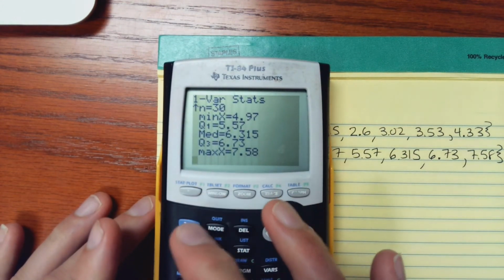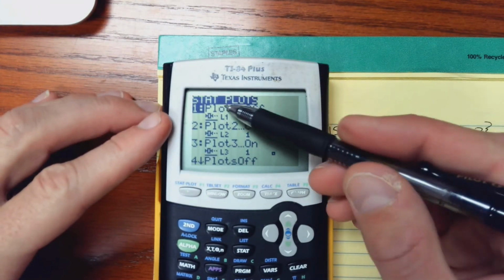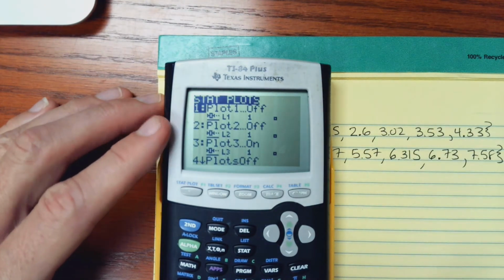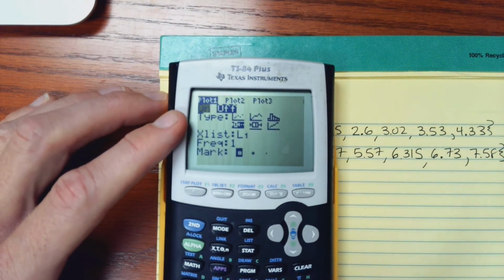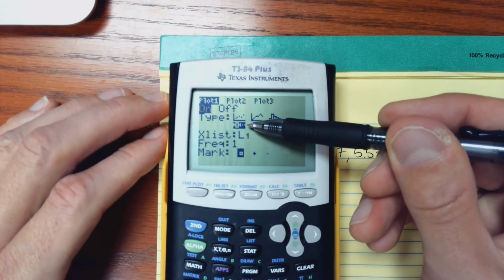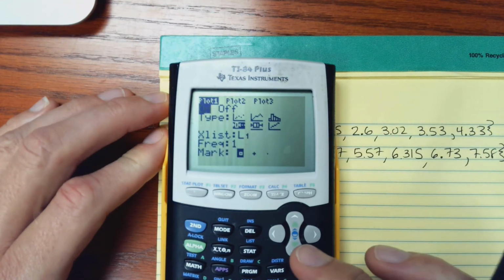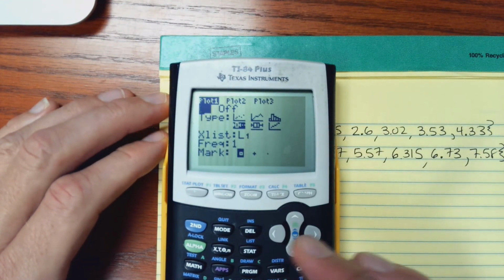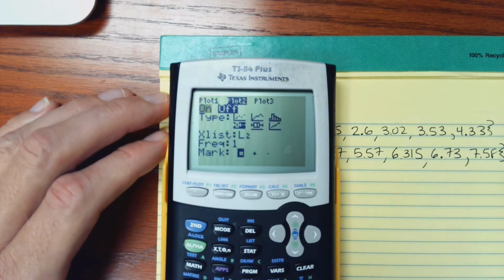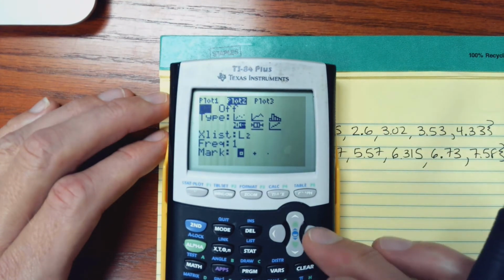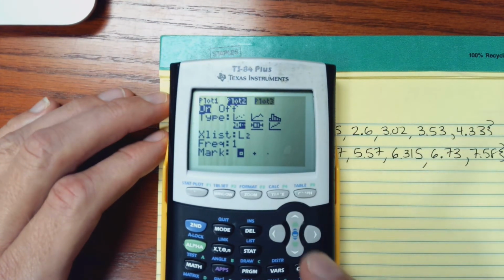So now let's look at the box plots. I'm going to go to my stat plot menu, and I want to turn on plot 1 and plot 2. Plot 1 will be for L1, plot 2 will be for L2. I'll make sure that this is turned on, that I've selected the box plot with outliers, that I'm telling the calculator I want to use list 1, and should be good to go. Let's go over to plot 2, and I want to turn it on with the same selections except that this is list 2, and let me make sure that I have plot 3 off.